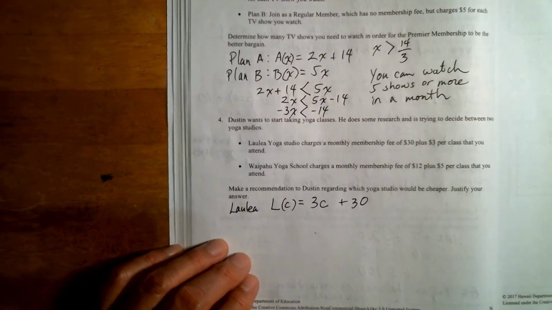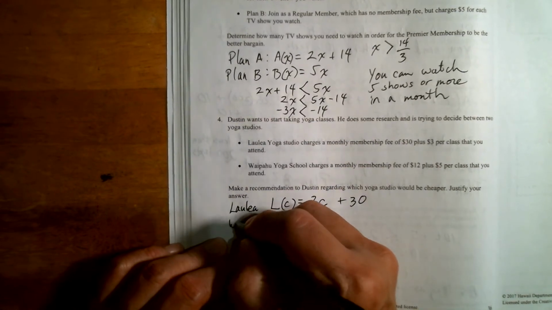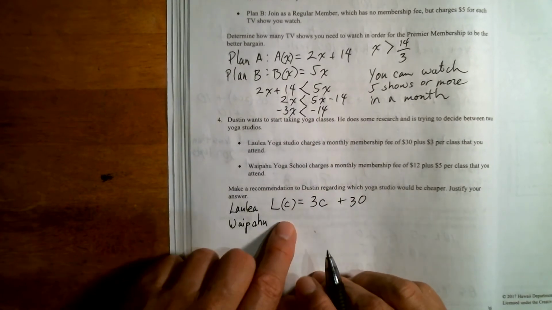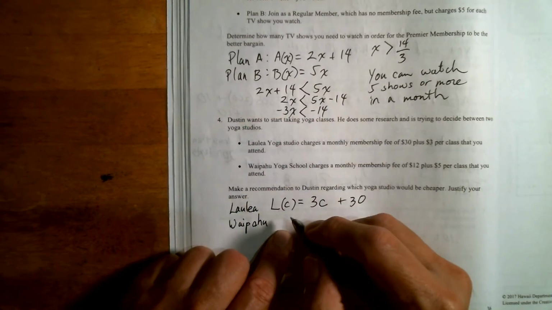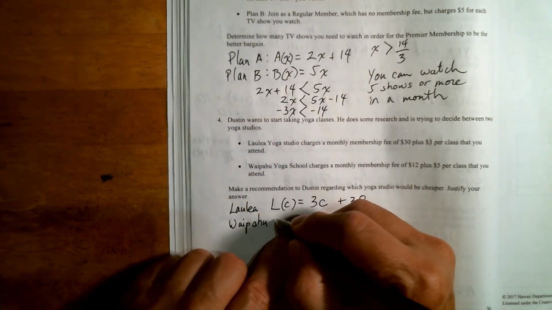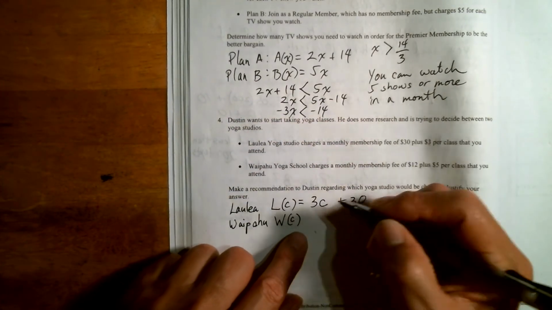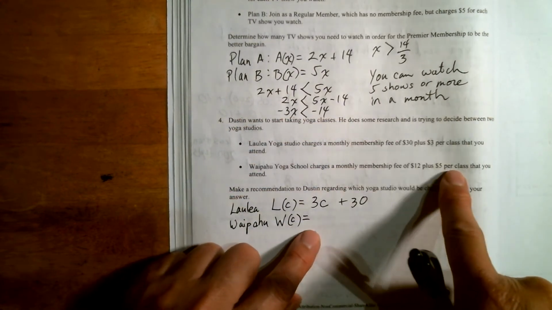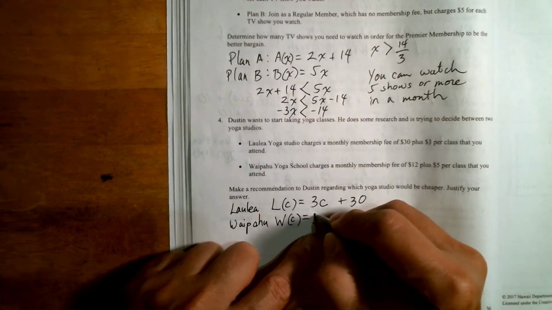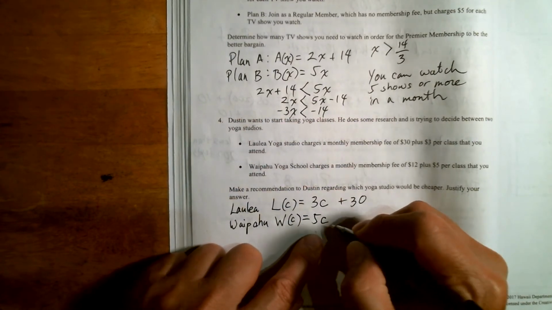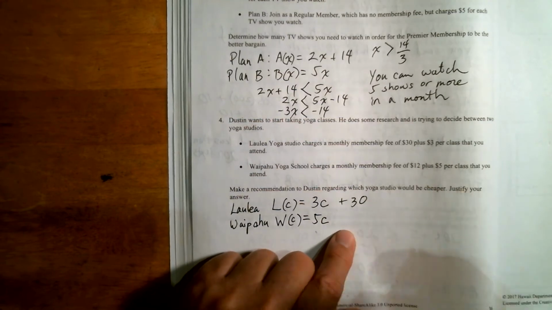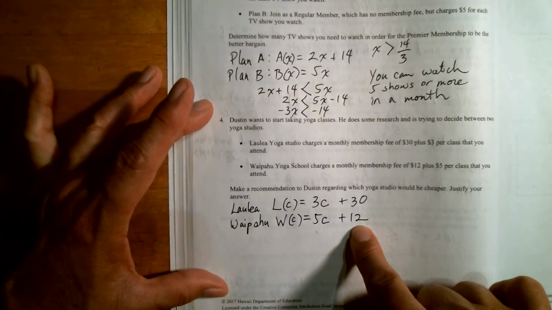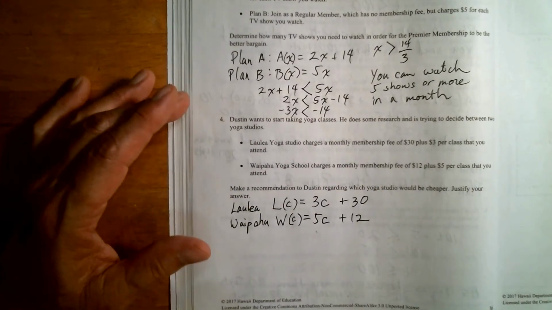Okay. What about Waipahu? Let's call it W. In Waipahu's case, it's $5 per class. That is the slope. And you start at 12. That's your y-intercept. That's where you start. These are your two y-intercepts.